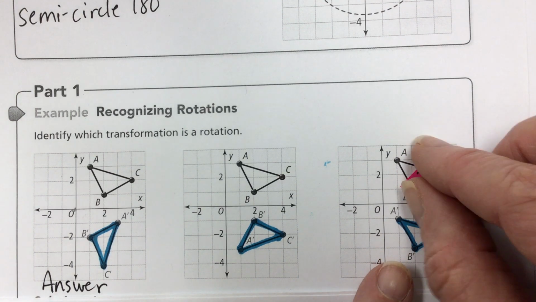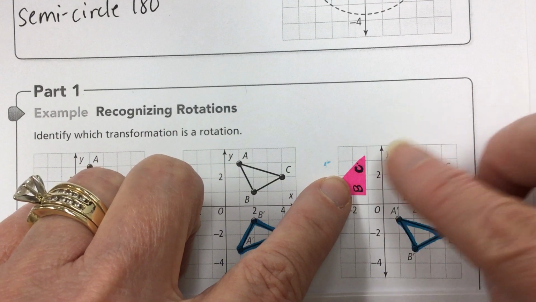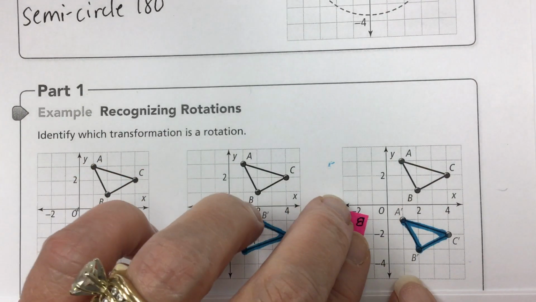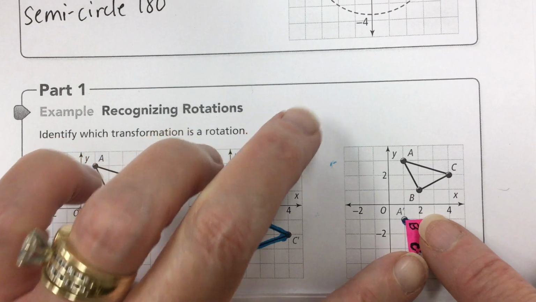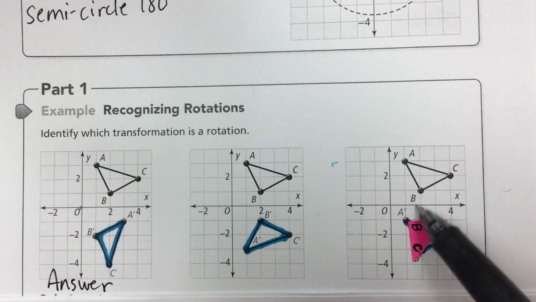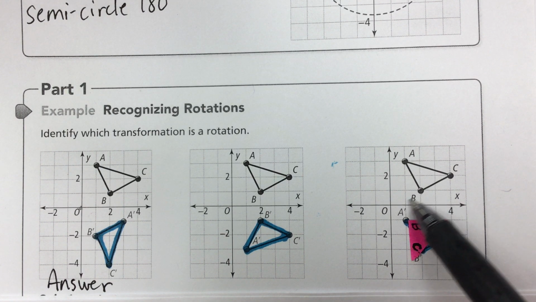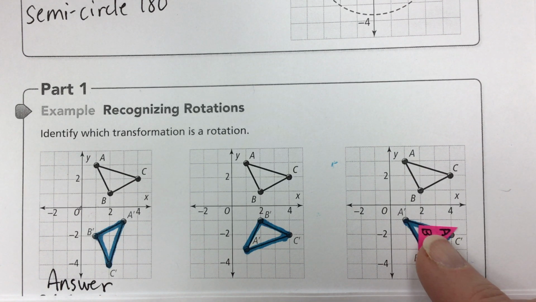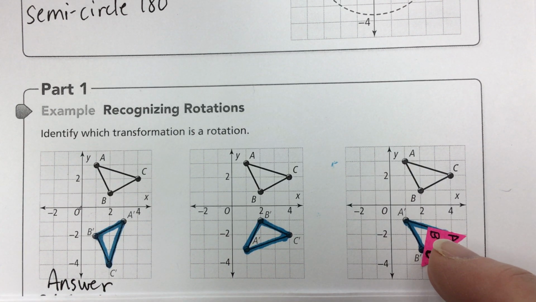I'll do that again. See, B is closest here. If I rotate it around, B's closest there, B's closest there. And when I come on around, B has to be the closest one here. So is B matching up here just like B is here? It is not. So you see, this is not a rotation, all right?